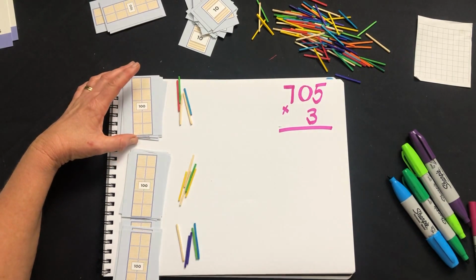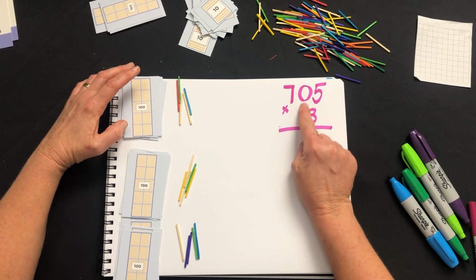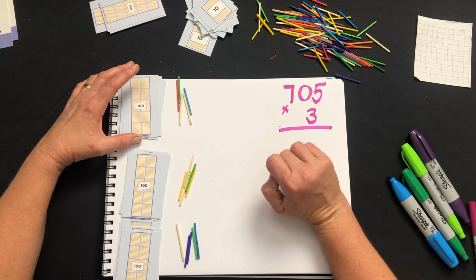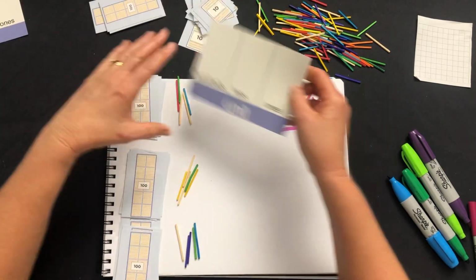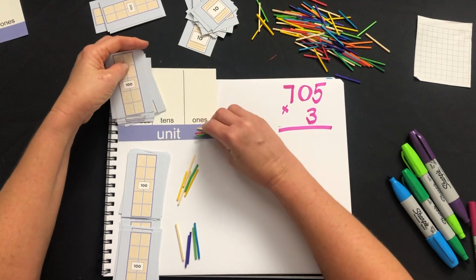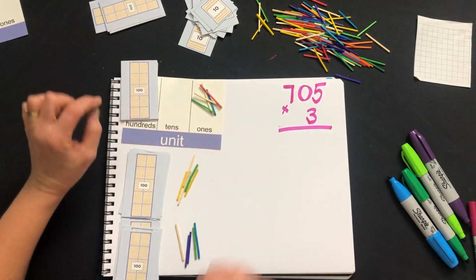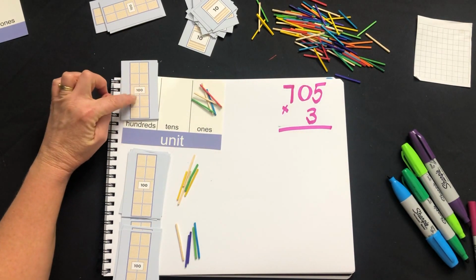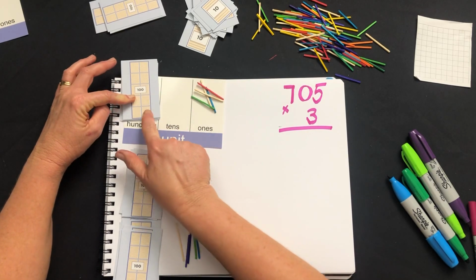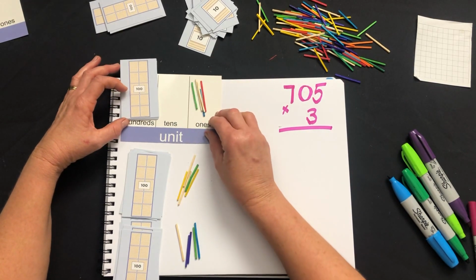groups of 705. And the tricky bit here is this 0. That's where students often hit a roadblock with how they deal with that 0. But of course, if we think of our place value system, 0 is a placeholder. It lets us know when we're using our digits to represent a number that if we have a 7 followed by a 0 and then a 5, that 7 is the hundreds. The 0 tells us there are no tens.